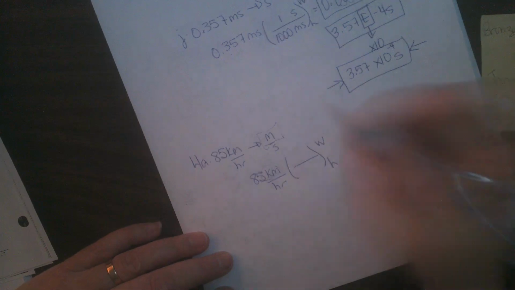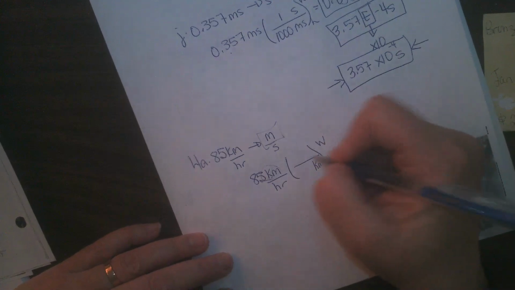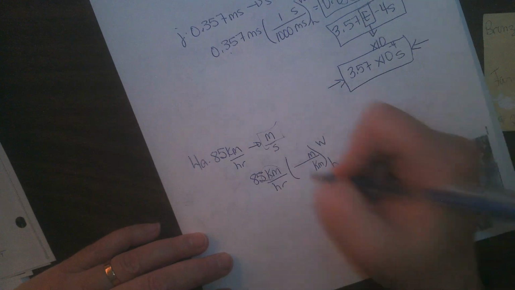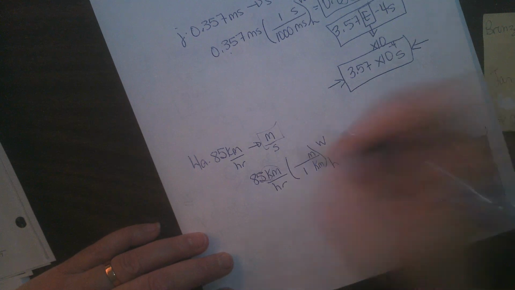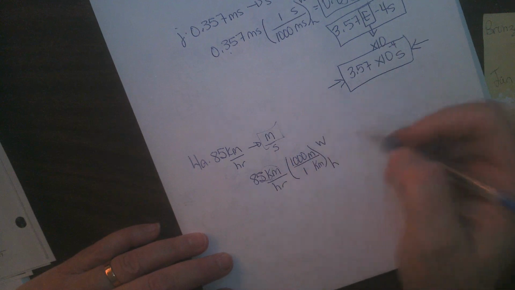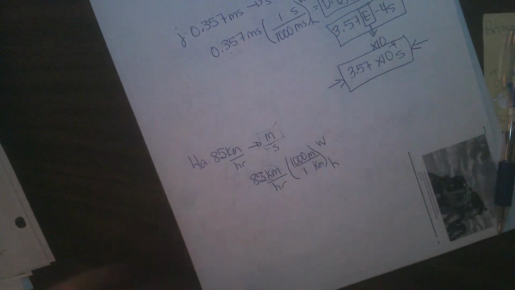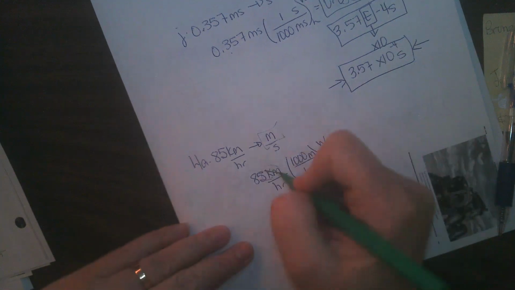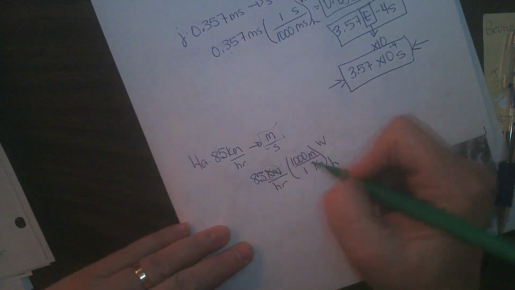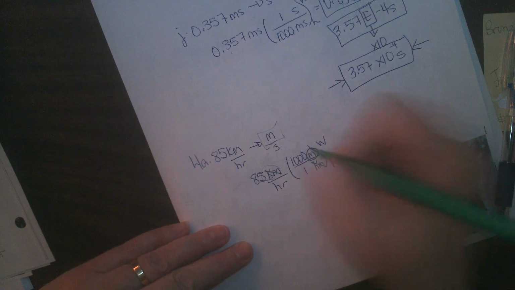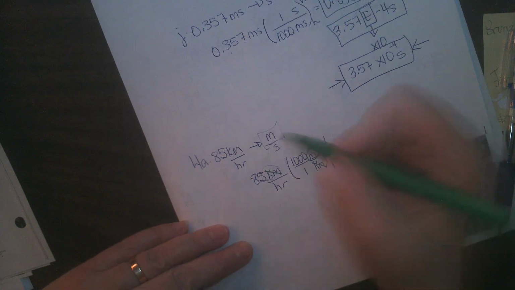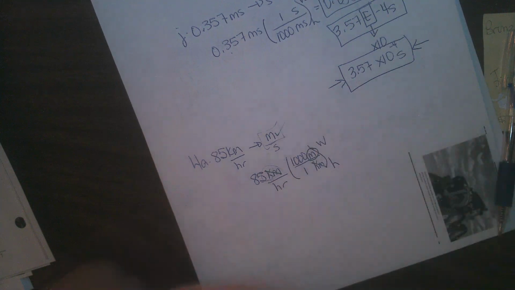And what I have is kilometers, I want meters. In 1 kilometer, there's how many meters? Kilo means 1,000. Okay, so now if I do my unit analysis, my kilometers will cross off, and my kilometers down here cancel each other out, and I'm left with meters in the numerator. Check, got that piece done.